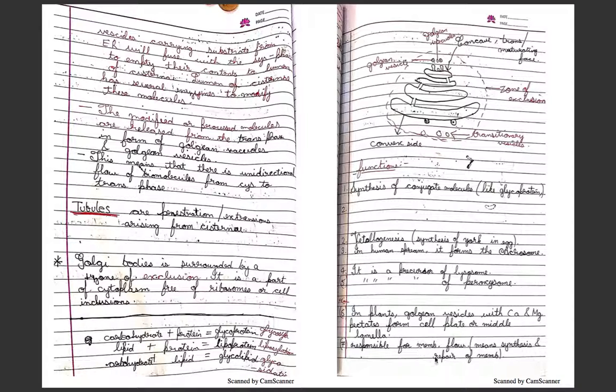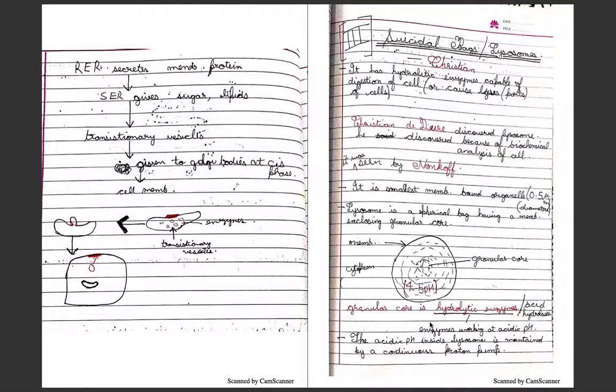It is also responsible for membrane flow, meaning synthesis and repair of membrane, not actually membrane flow. So for an example of how it works, RER secretes the membrane protein and SER gives sugar and lipids, which are then transformed into transitionary vesicles given to Golgi bodies at the cis phase, and then they are released from the trans phase and reach the cell membrane.